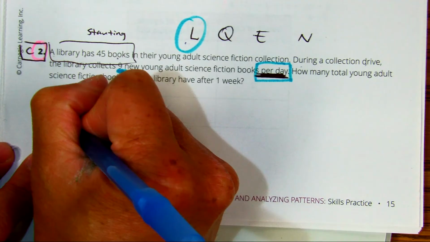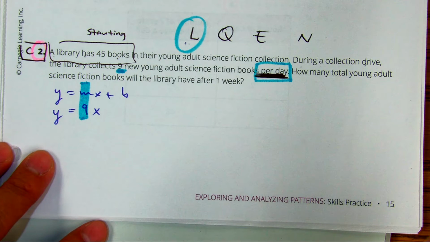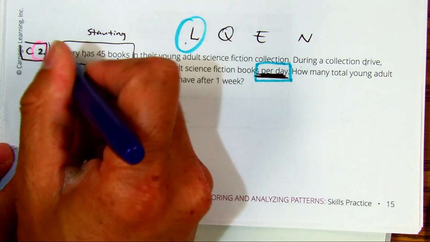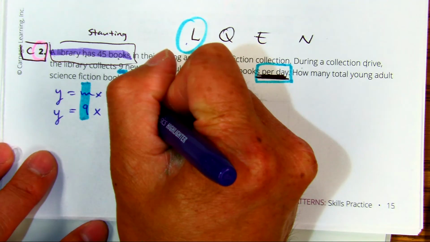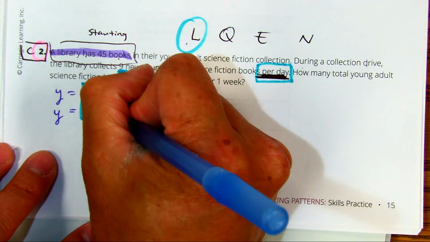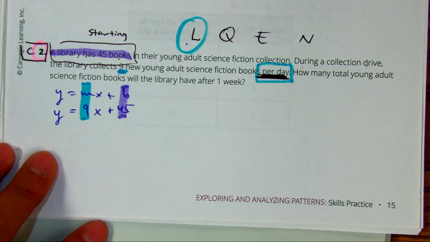The y and the x is your table of values, or, as you do the problem. And then your b value, your starting point, how many you start with, is your y-intercept. So we start with 45 books.